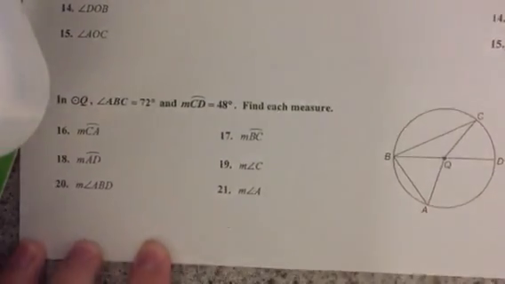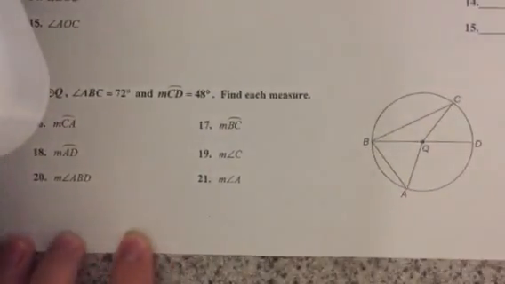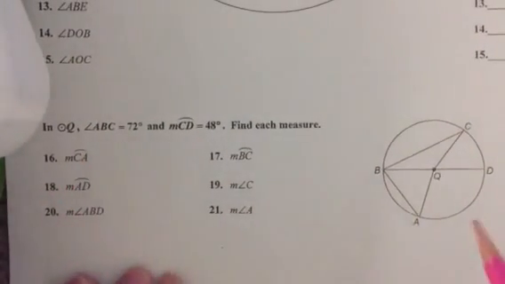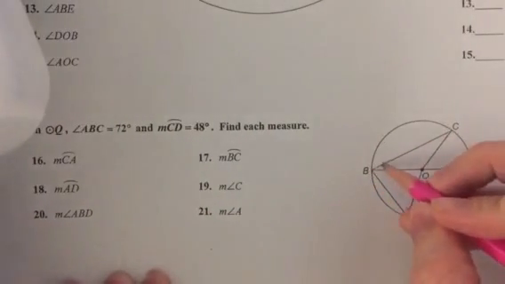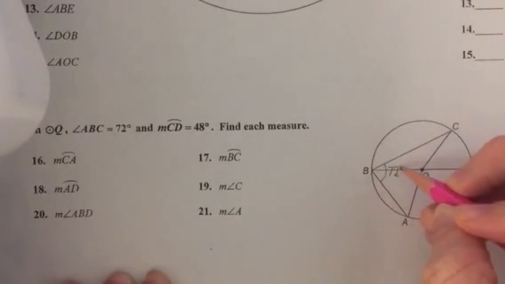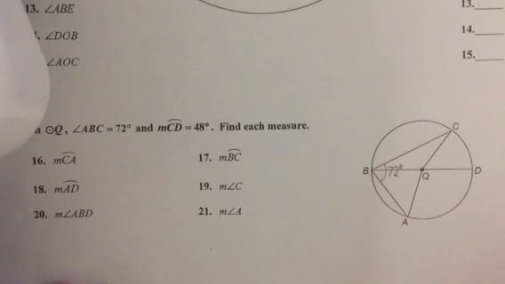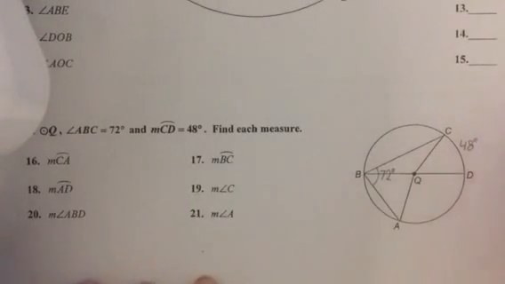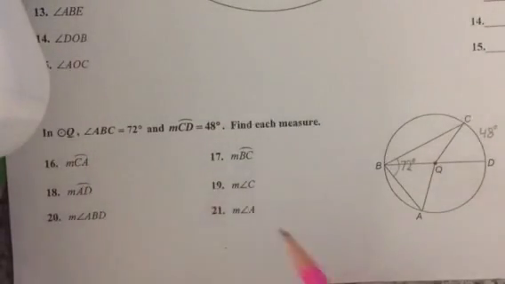Okay, if I can get this in the frame. There we go. All right, so it says in circle Q, right over here, angle ABC, let's go ahead and mark that, anything they give us. So ABC, that's this whole angle, they tell us is 72 degrees. And the measure of arc CD, so that's from here to here, is 48 degrees. And just based on that, they want us to find all these other pieces right here.